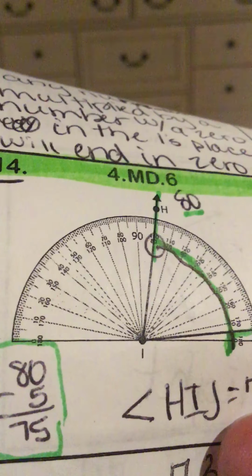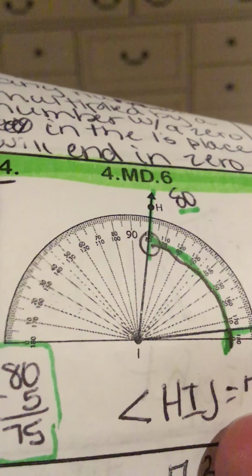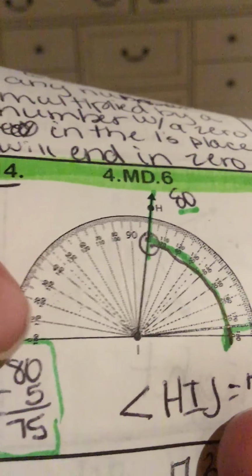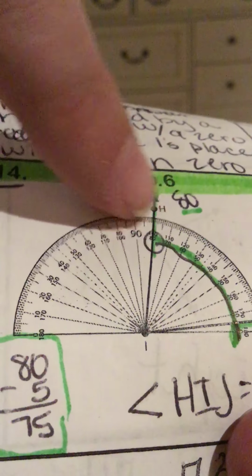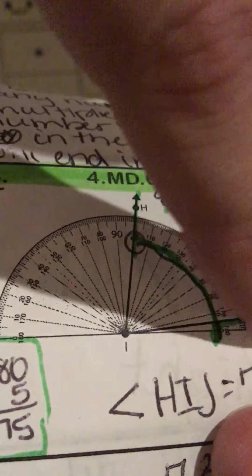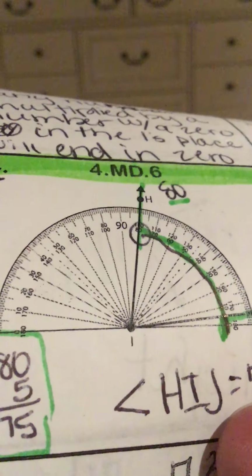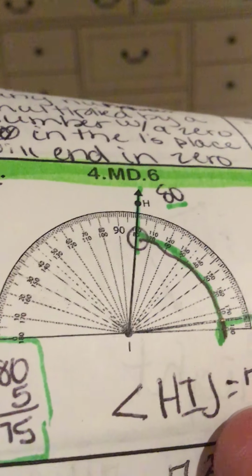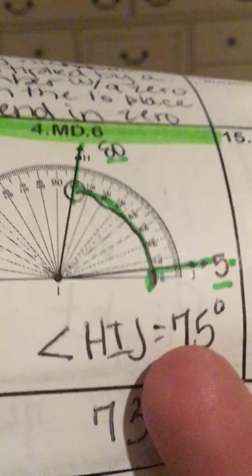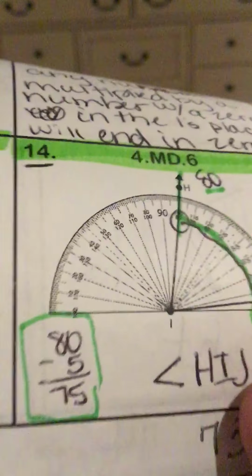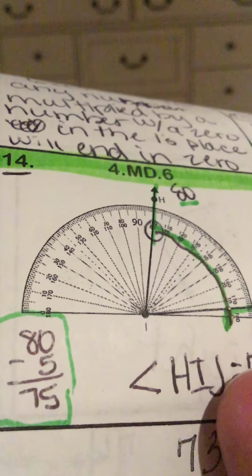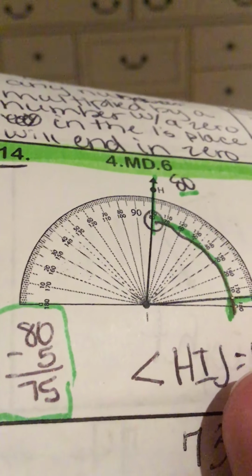If you were to have chosen the number line starting on the outside, you would have started on this 0 over here, followed it around. Those measurements would have been 110 and then ended up on 175 because you would have stayed on the outside number line. Once again, when you subtracted those, you would have still gotten 75. If you want to practice by drawing another angle and having your child do that, then that would help them with that practice.